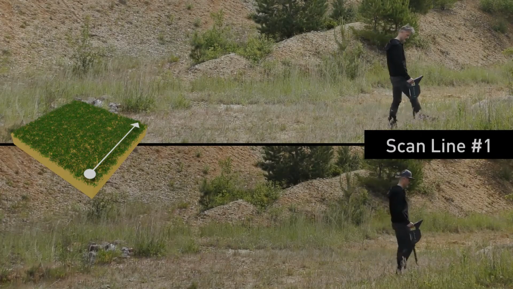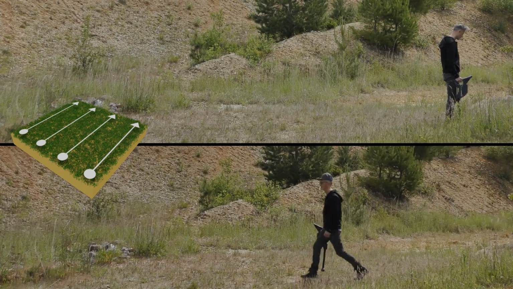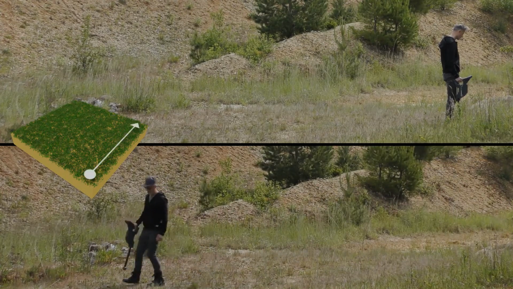3D ground scan can be performed in parallel or zigzag scan mode. Experienced users who want to scan even faster may use the zigzag mode.